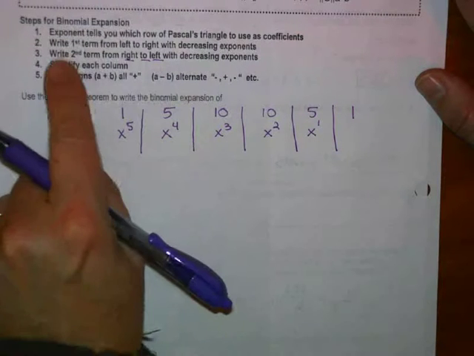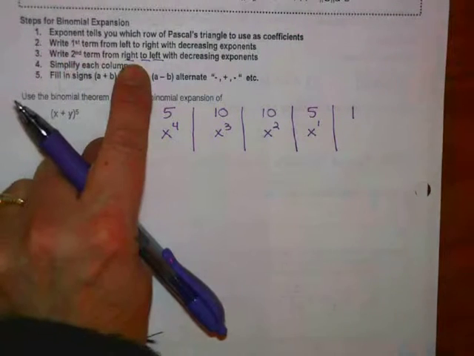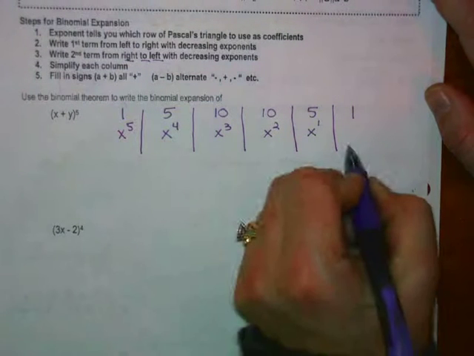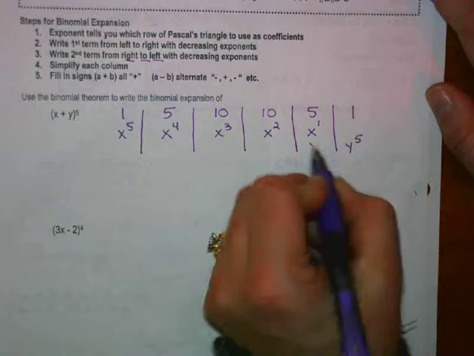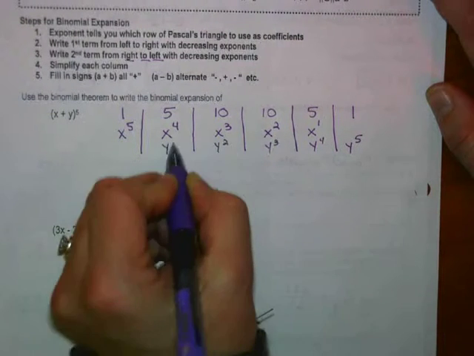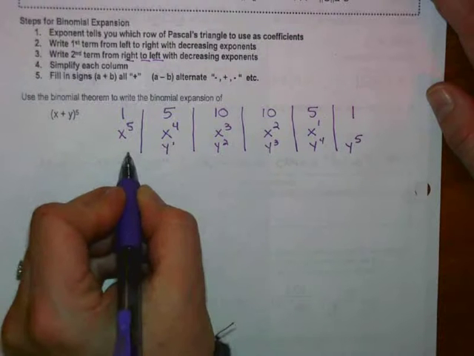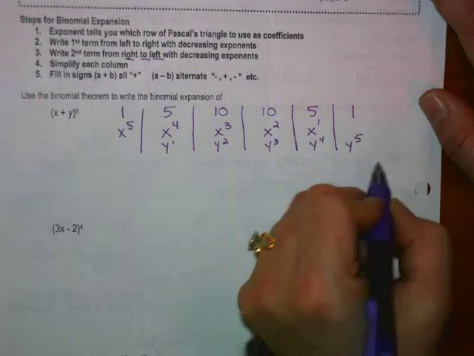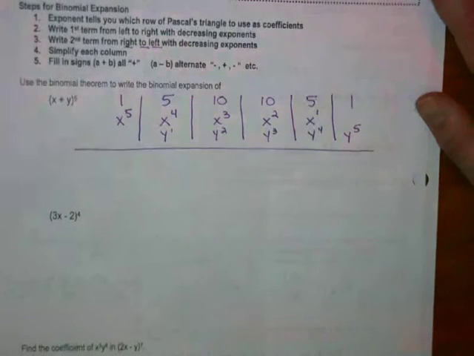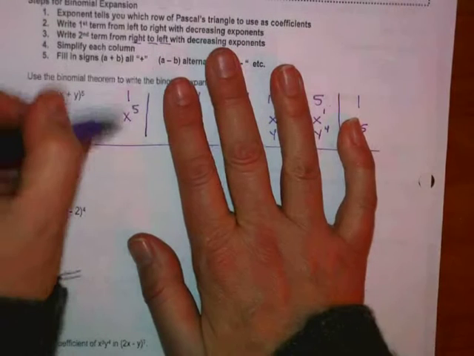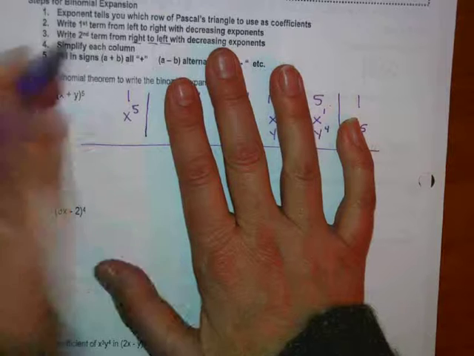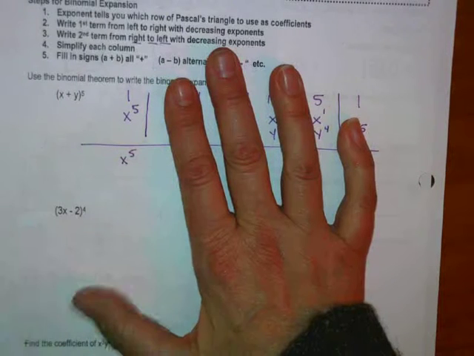Okay? Step 3 says write the second term from right to left with decreasing exponents. My second term is y. y to the 5th from right to left. And then nothing here, because y to the 0 is 1. Then you draw a line. And you are almost done expanding that binomial. Now you're going to simplify each column. This is multiplication. What's 1 times x to the 5th? x to the 5th.